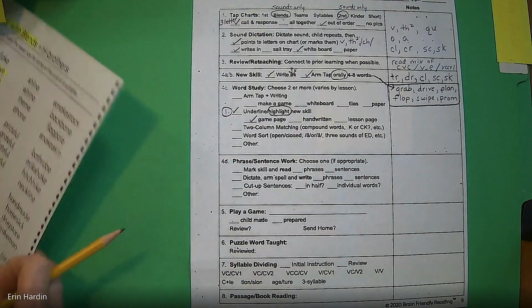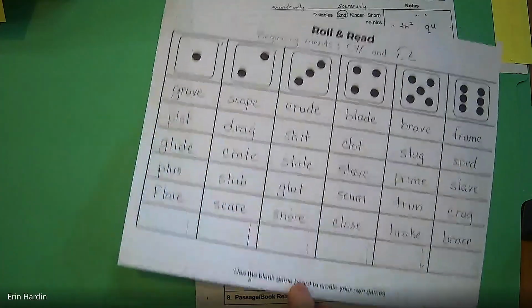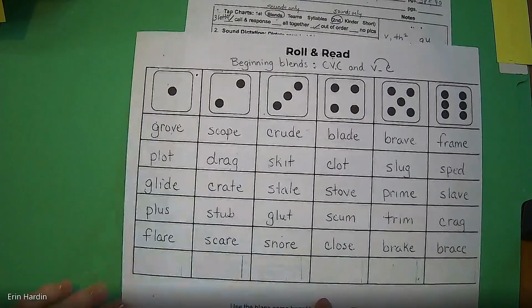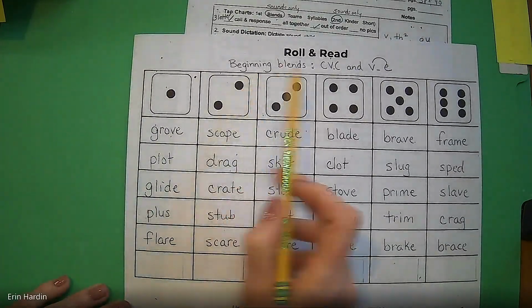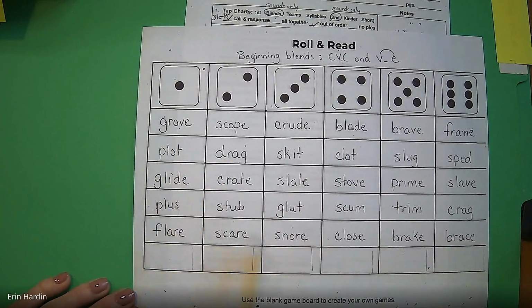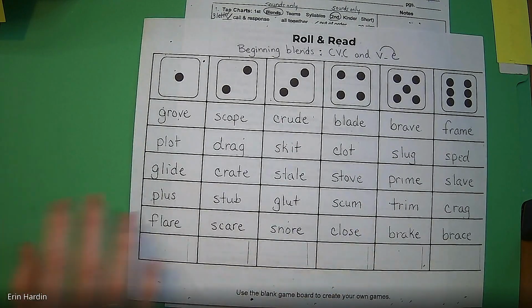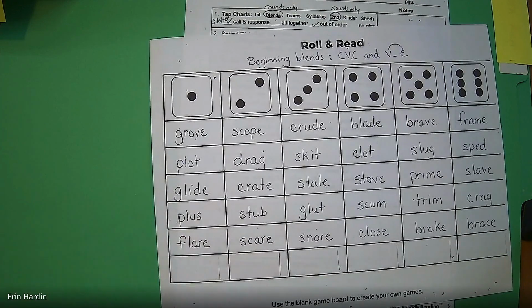We're going to highlight the skill on a game page. So here's my roll and read game page. And I customized this: beginning blends, CVC, and vowel consonant E. So I wrote in the words, and the student is going to go through and highlight the beginning blends.